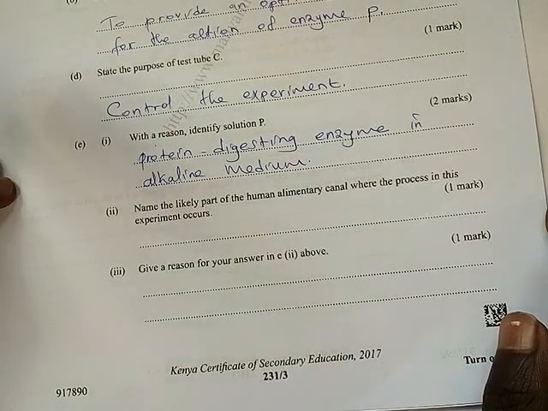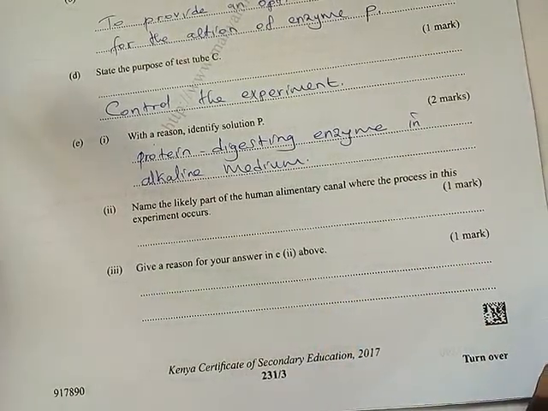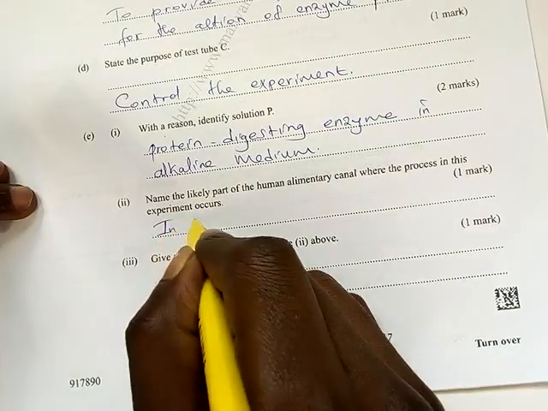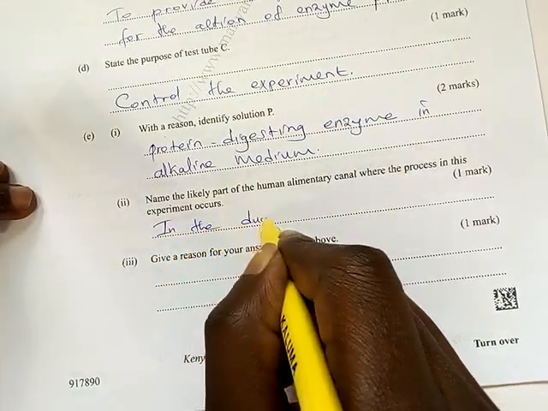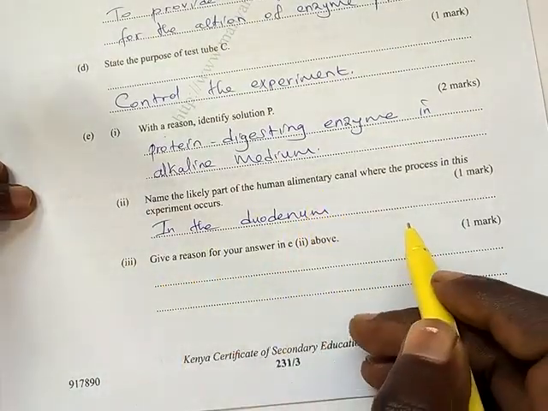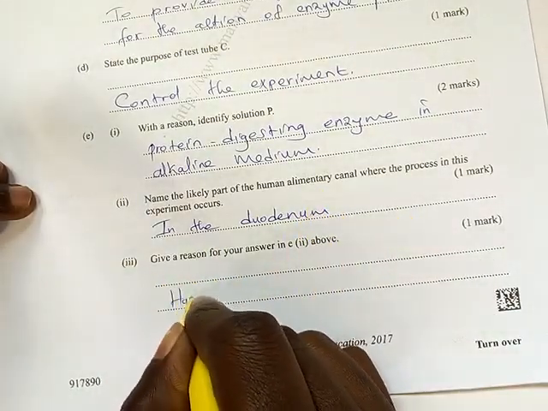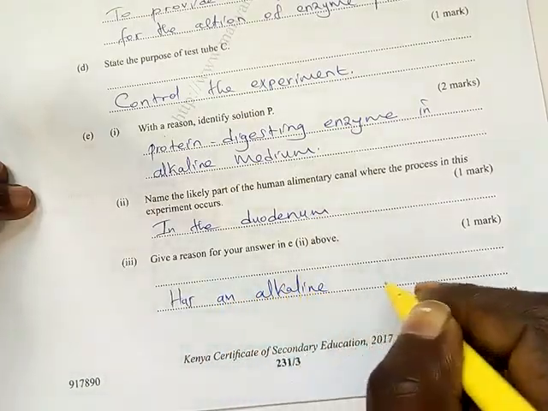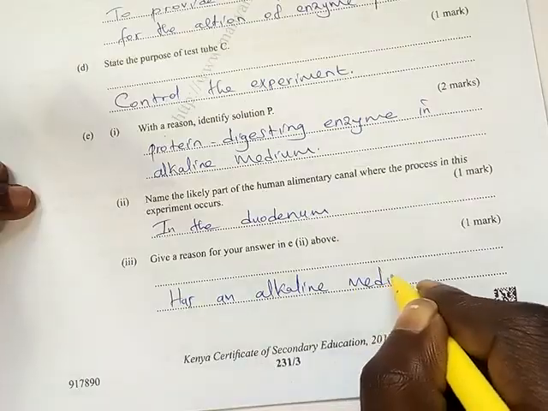This experiment occurs in the duodenum. And you are told give a reason. This is because it has an alkaline condition or medium.